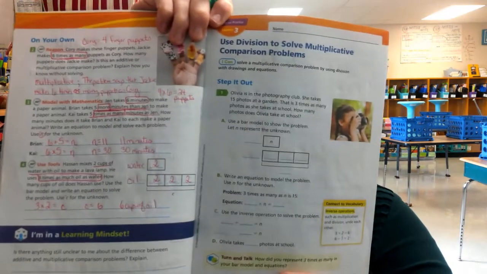Hi, fourth graders. Today we're going to begin our next math lesson. So we're going to be doing Module 3, Lesson 3. So I'm going to need you to have page 61 in front of you. So looks like this. And we're going to do the lesson together.